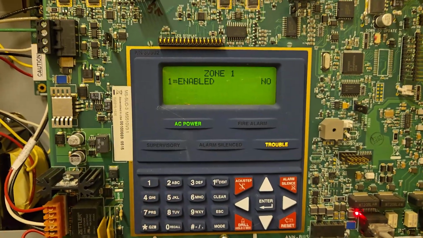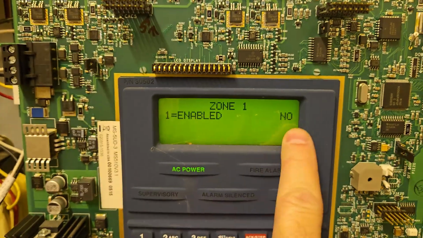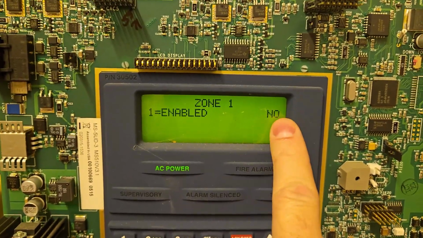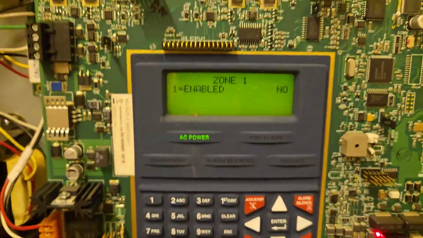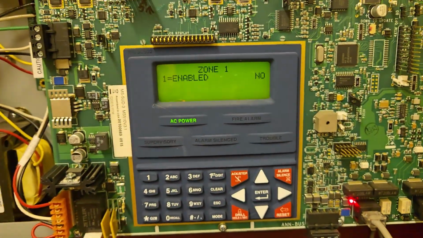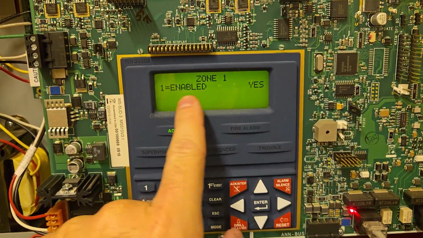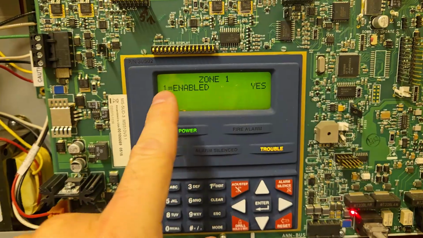So number 1 is what I'm going to hit because we're going to enable it now. So number 1. And now it says zone 1. 1 equals enabled, no. So it is not enabled because we disabled it. So what I'm going to do is I'm going to hit number 1, and it's going to switch to yes, which means we're going to enable it. So I'm going to hit number 1. Now it says 1 equals enabled, yes. So now it's going to be enabled.